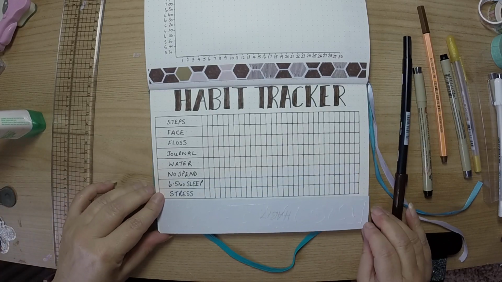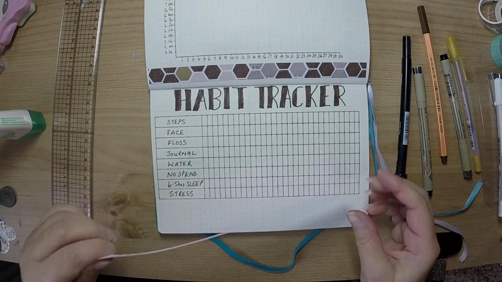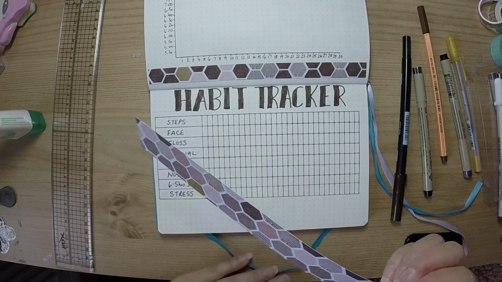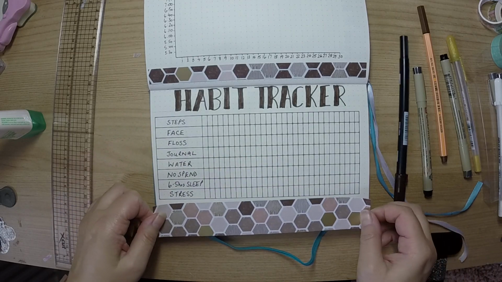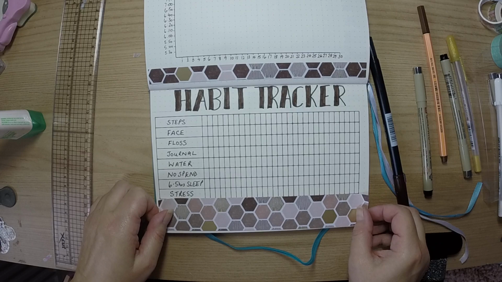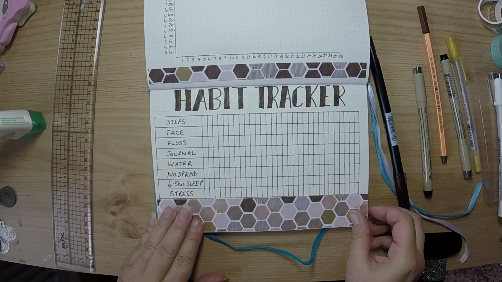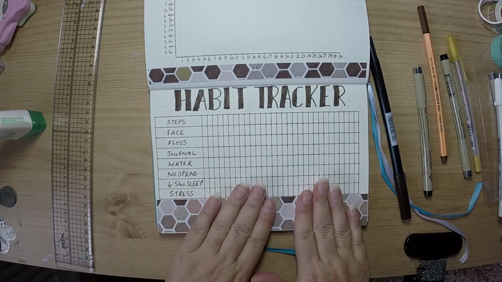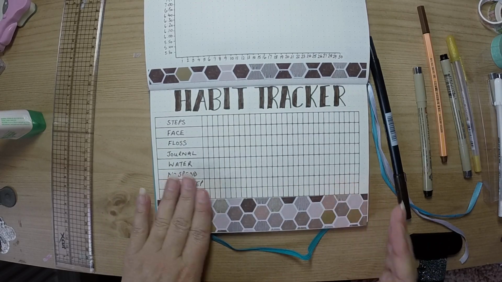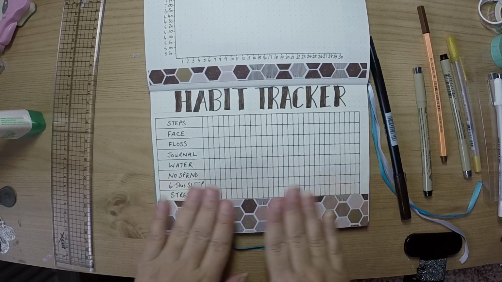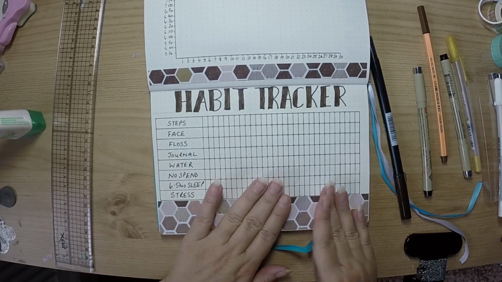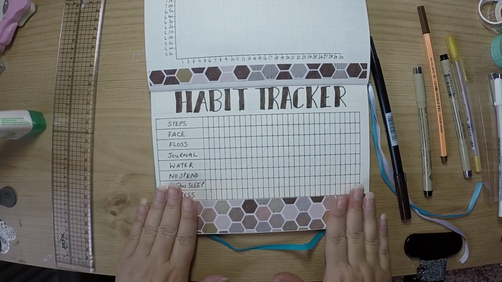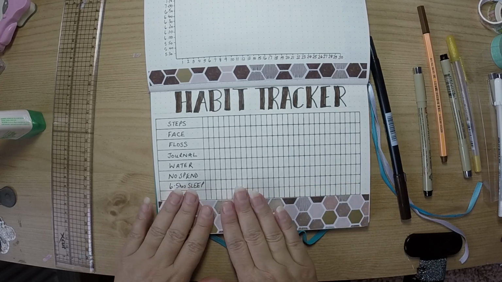There we go. Just to pull the brown through. Make sure I haven't got any bits of paper around. There we go. And I like the gold gilding in this as well, just gives it a little bit extra. They've come together really quickly.